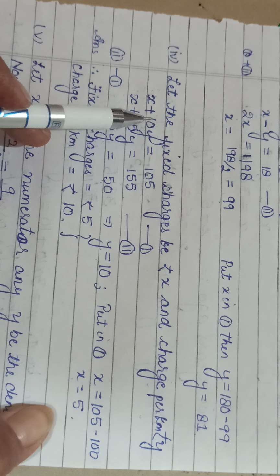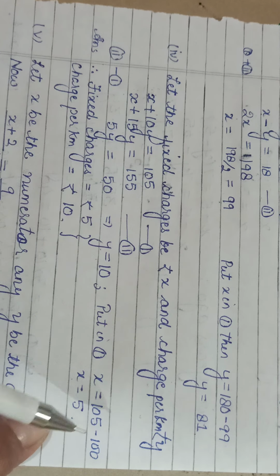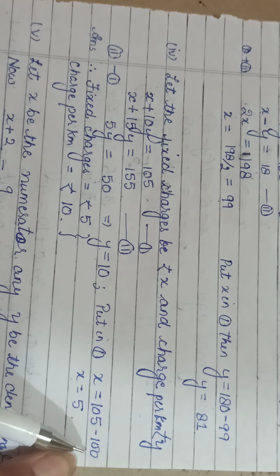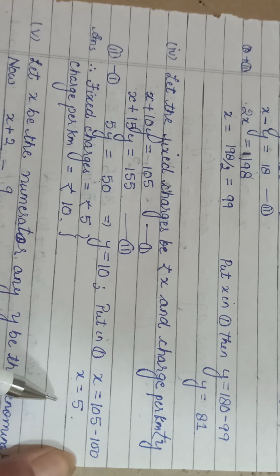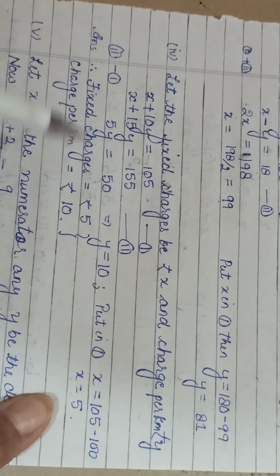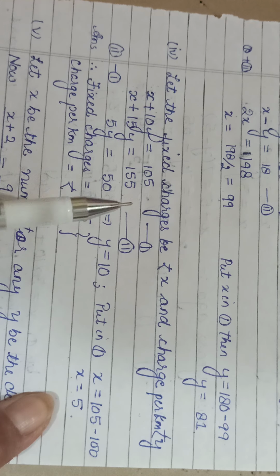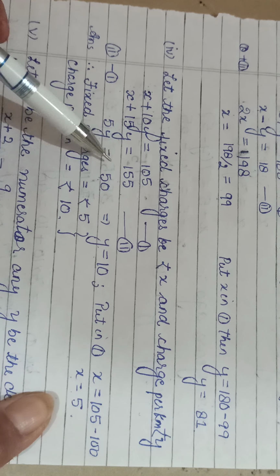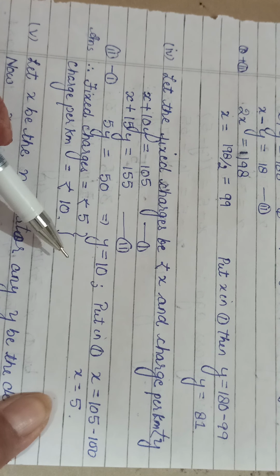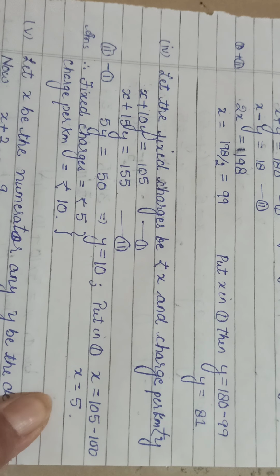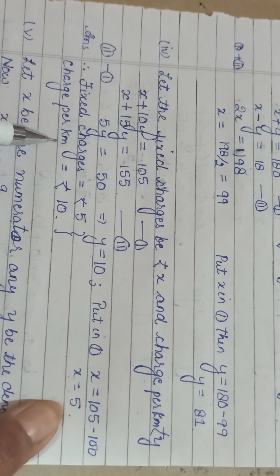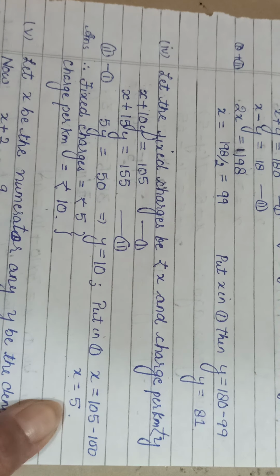So x is equal to, this 10y will go to the other side, so it becomes minus. 10 into y was 10, so 10 tens are 100. 105 minus 100, that is, x is 5. So for word problems, my dear, you should not just solve and leave it. You will give the answer clearly. Okay, x and y are what you supposed; the question did not give any x or y, so you will give the answer clearly here. Therefore the fixed charges are rupees 5 and the charge per kilometer is rupees 10.